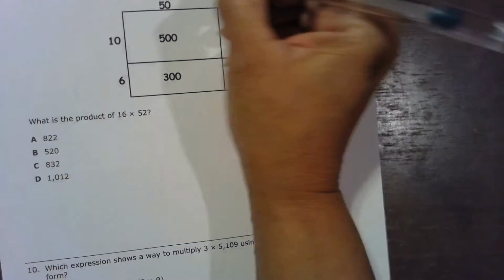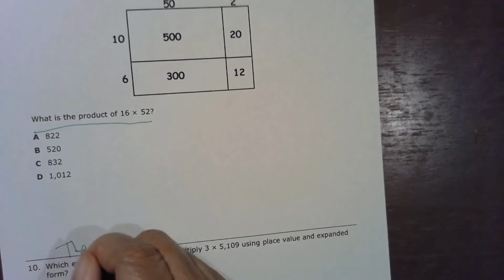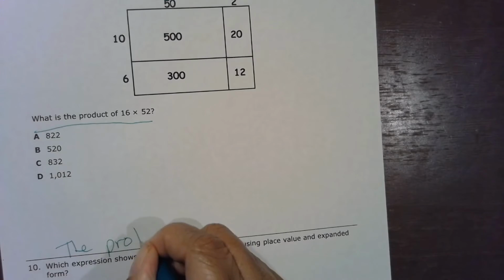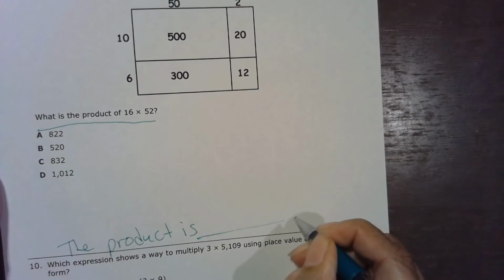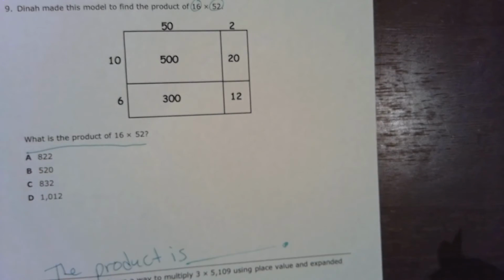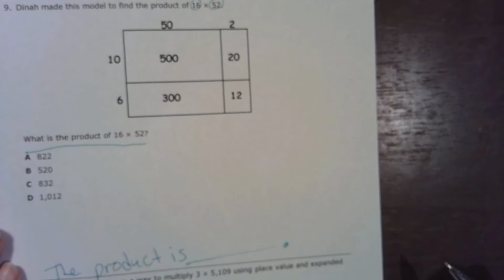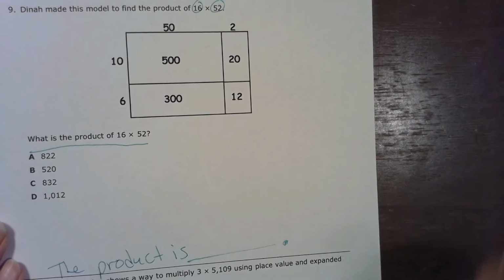Here's another area model for us. It's 16 times 52. They usually don't make it that easy for us, but they've done all the work for us in the middle.